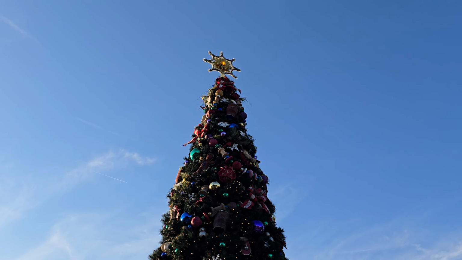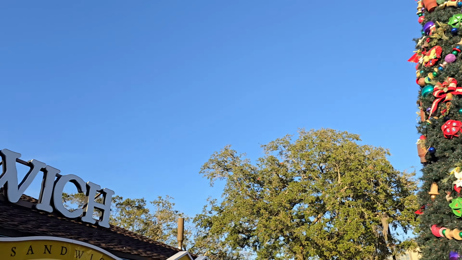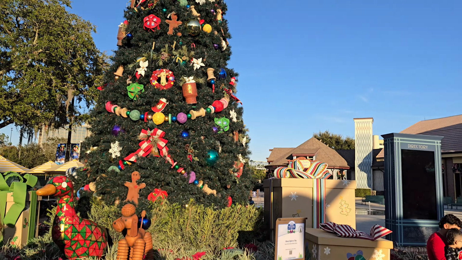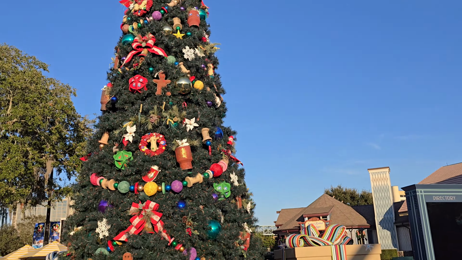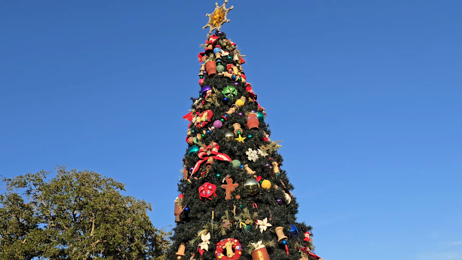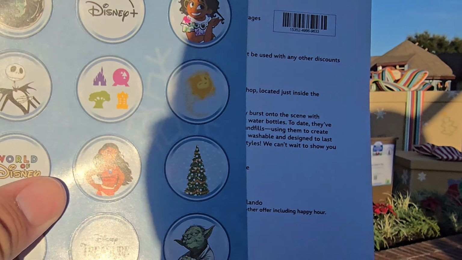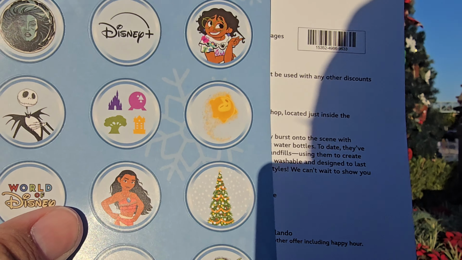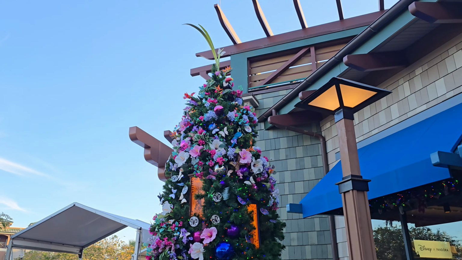We're going to start off with this tree right here. The tree that we are at is right outside of Earl of Sandwich. I might actually go inside and get a sandwich. But if you look at the front here, it does just show that it is a Christmas tree. It's going to be our sticker here. On the map, we also get all of these different stickers. The one that we're going to put for this one is this sticker right here of the Christmas tree. All right, now that we found this one, let's head off to our next tree.